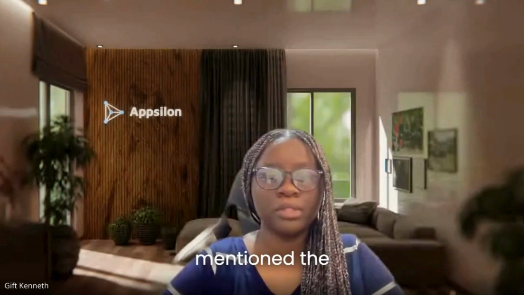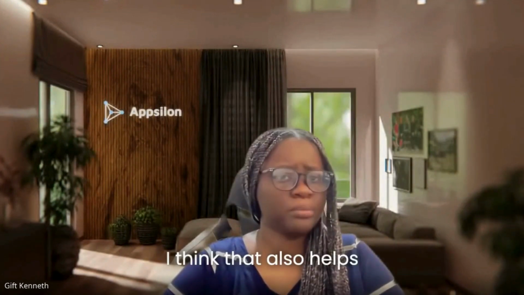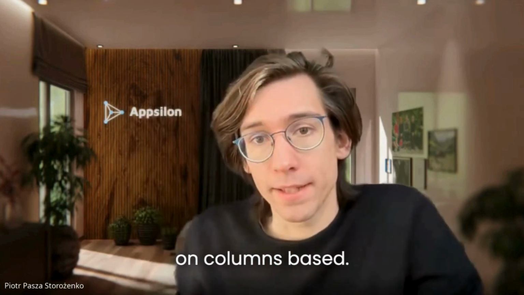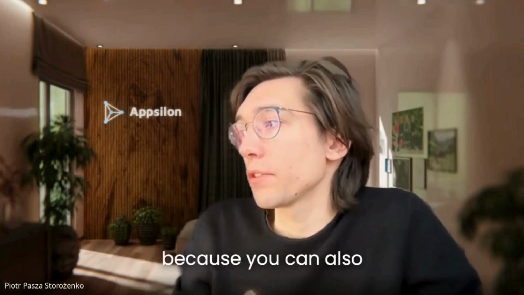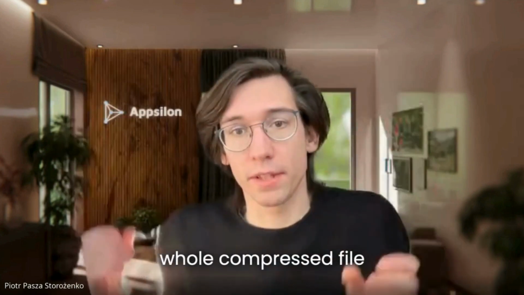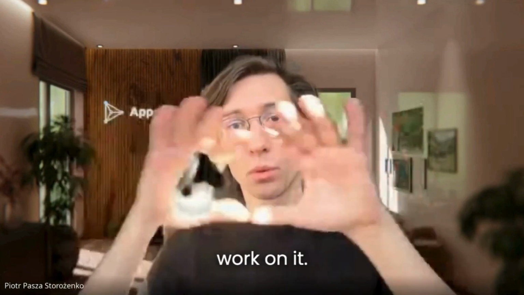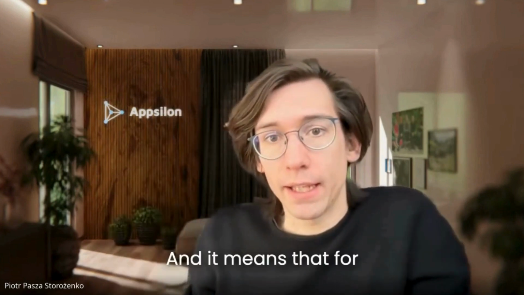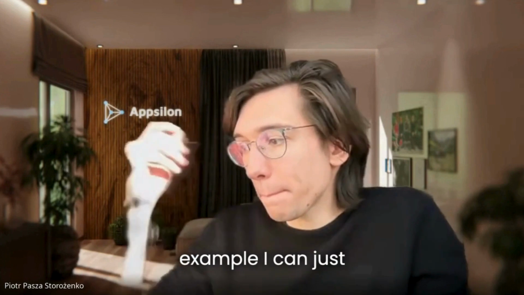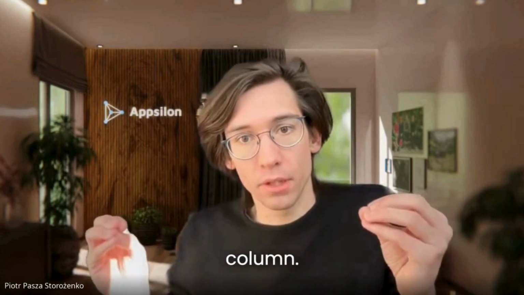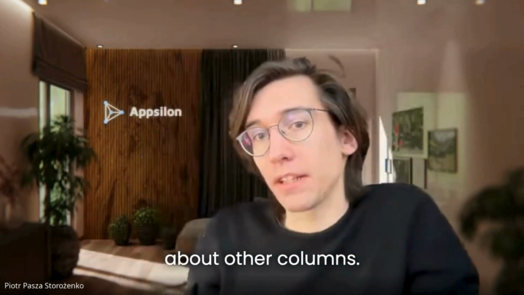Okay. I think you also mentioned the compression aspect of it. I think that also helps in a way. Yeah. So the compression happens on a column basis. That's good, because you can also compress a CSV file. But if you compress a CSV file, you have to download the whole compressed file and then decompress and work on it. With Parquet, you have compression per column. It means that I can just download one column and then decompress this column, and I don't have to care about other columns.